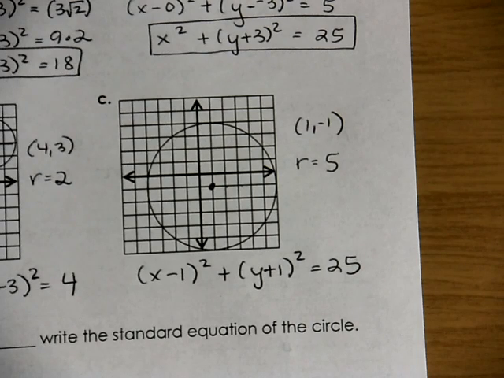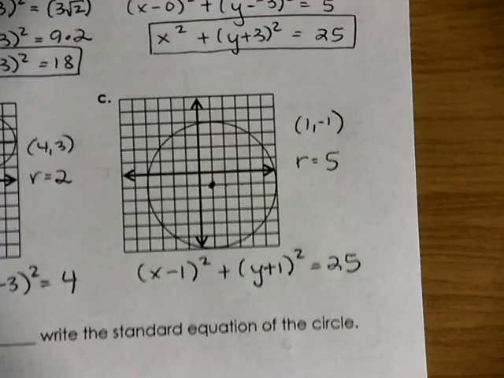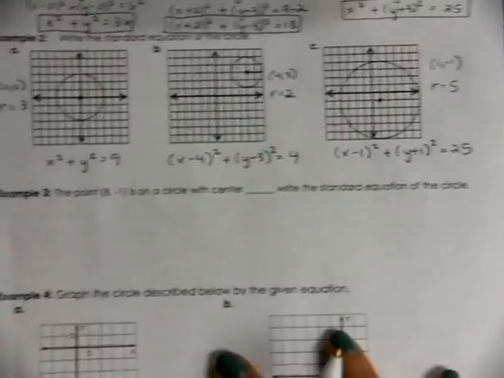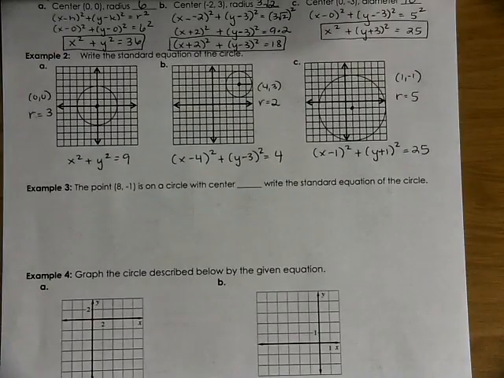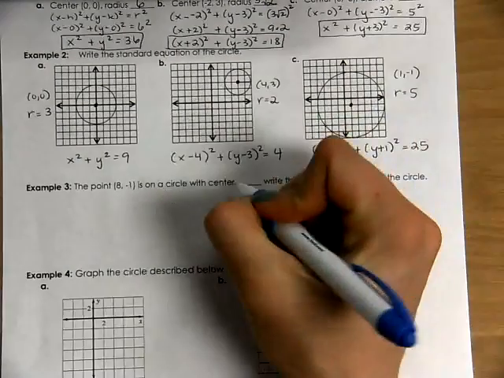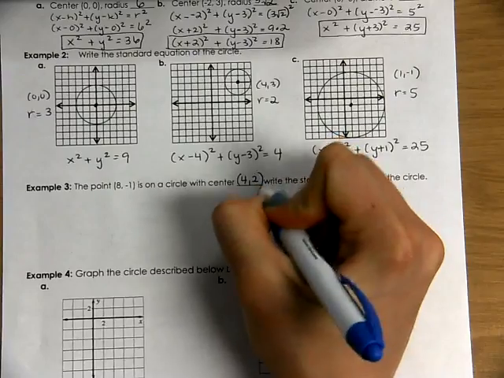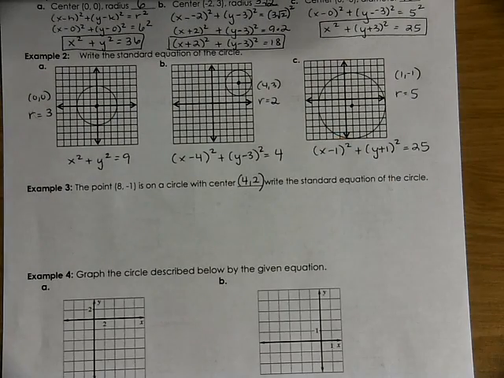Now I'm going to keep asking you for equations of circles, but now I'm giving you a different piece of information. So let's look at example 3. Example 3 says the point (8, −1) is on a circle with the center at (4, 2). And I want you to write the standard equation of the circle. Take some time right now and work in your group and try to figure out what the equation would be.